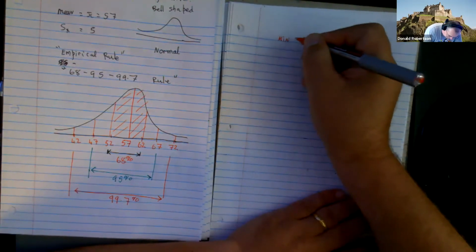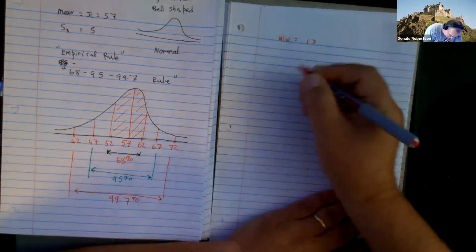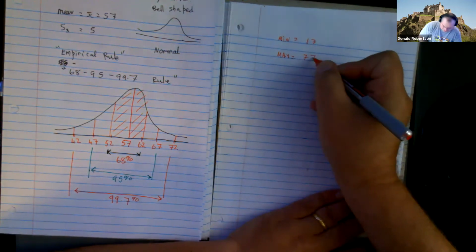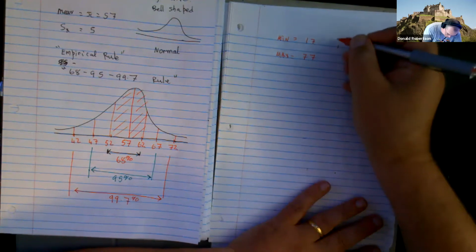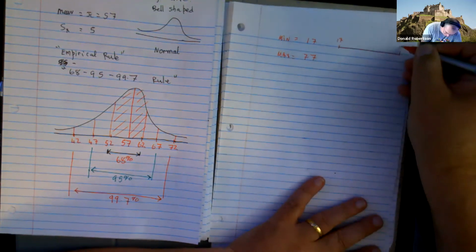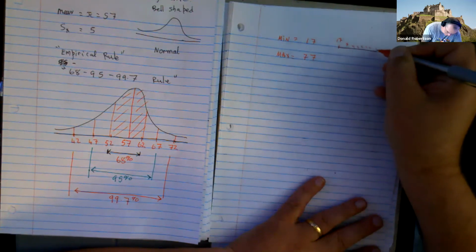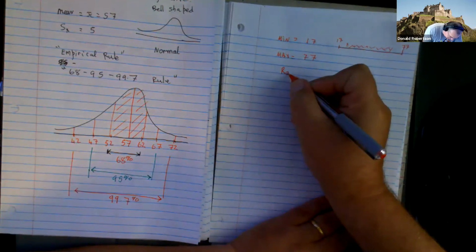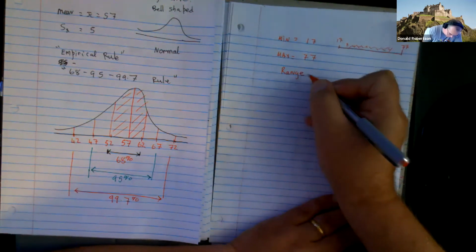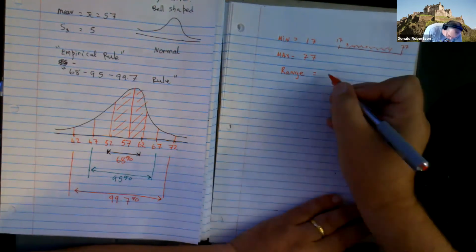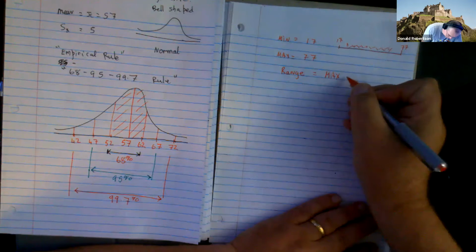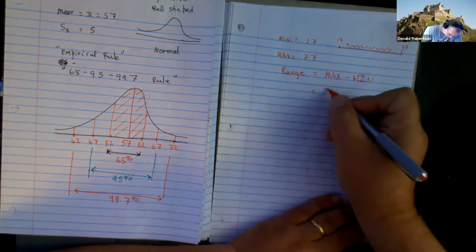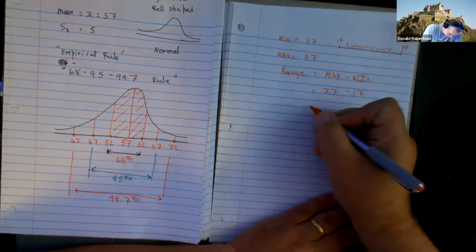Suppose I have a test and the minimum score was 17 and the maximum score was 77. So you can imagine it starts at 17 and it finishes over here at 77, and not all the scores that go on inside. Won't tell you even how many people there are. There is a number called range. Not interquartile range, but range. And you get that by taking the maximum and subtracting the minimum. So in this case, 77 take away 17, and that is 60.